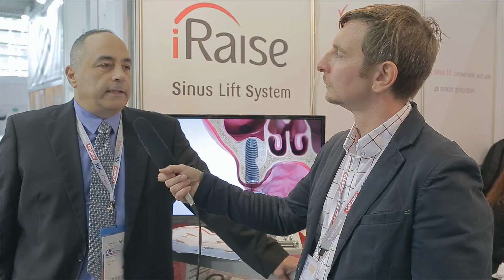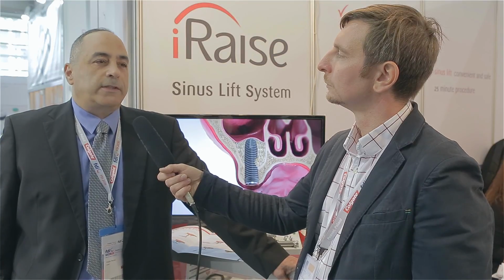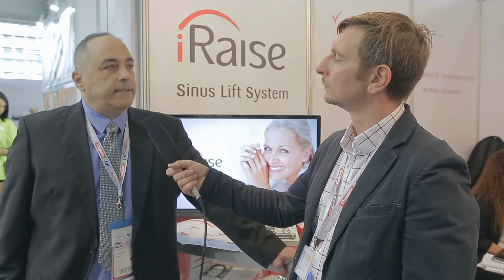And secondly, there is almost zero postoperative pain or swelling due to the fact that the flap and the opening in the bone are very, very small. So it's a big advantage from the side of the dentist and from the point of view of the patient. It is said that we can put into the sinus any kind of biomaterials.